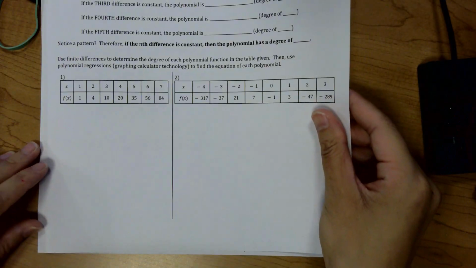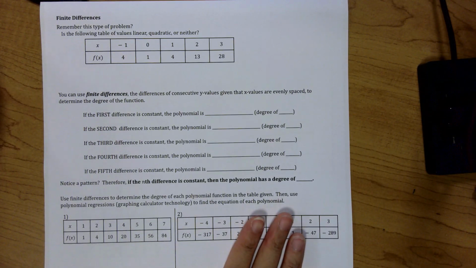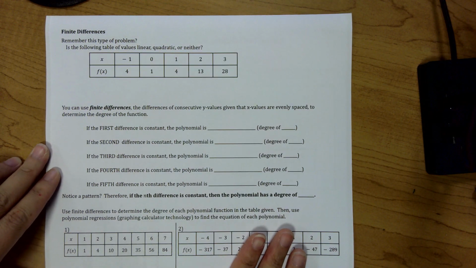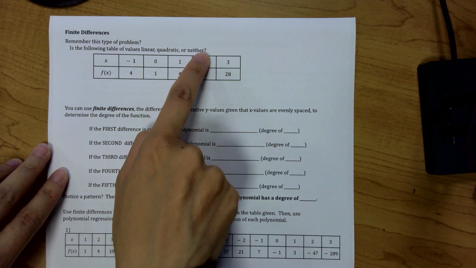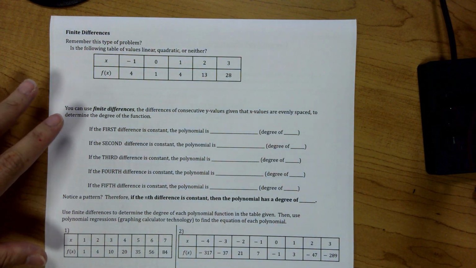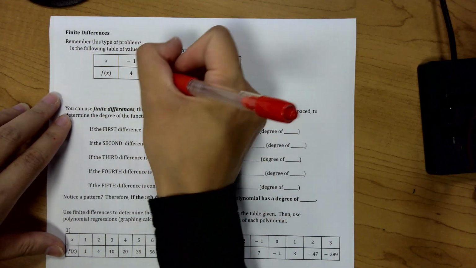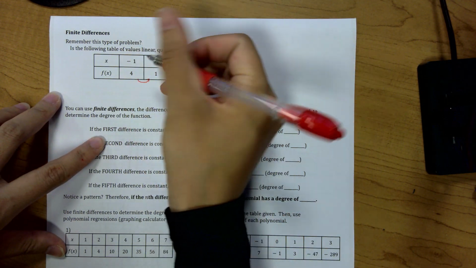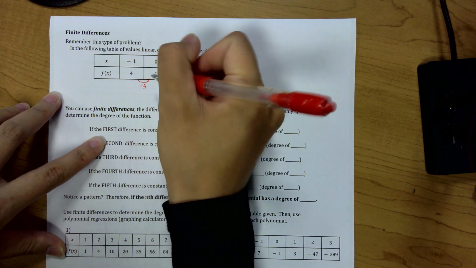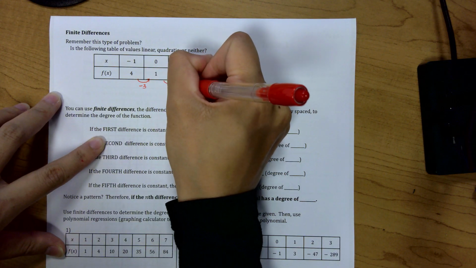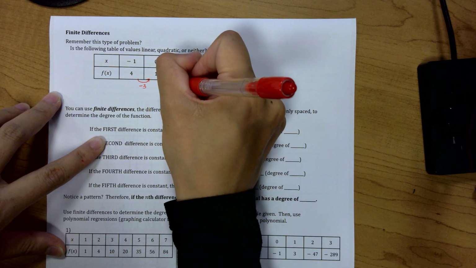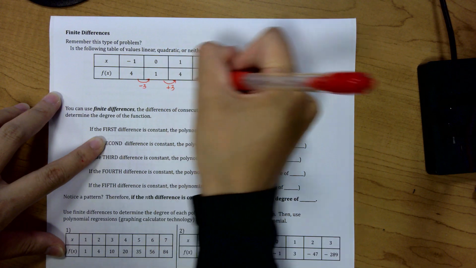Okay, let's move on. Another thing we've learned in the past is finite differences. Remember that I used to give you a table and you had to tell me if it was linear, quadratic, or neither. If you don't remember, here's your quick review. You had to find what it changed by. So I know this is 4 minus 3 is 1. Notice this one is not minus 3 anymore. It's 1 plus, because I'm getting bigger, 3.